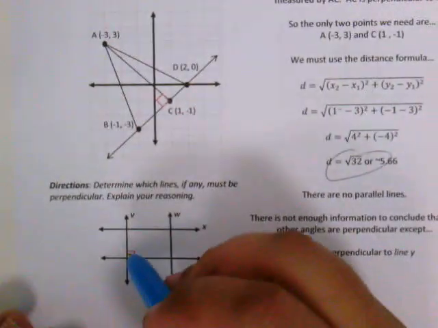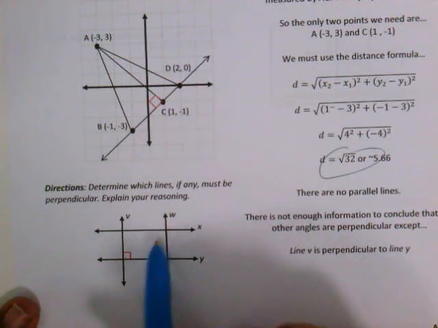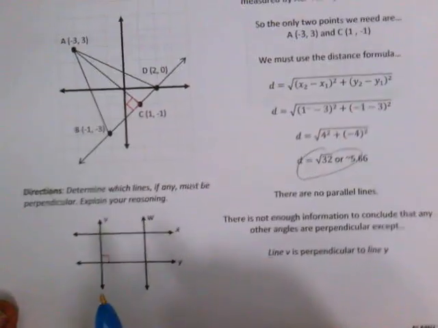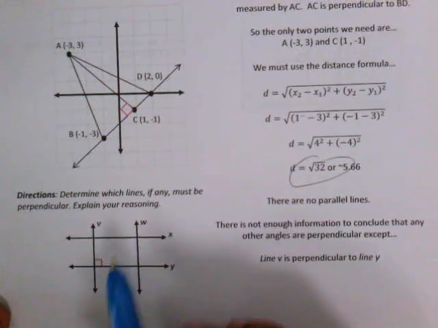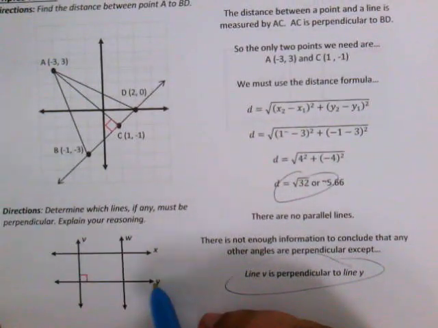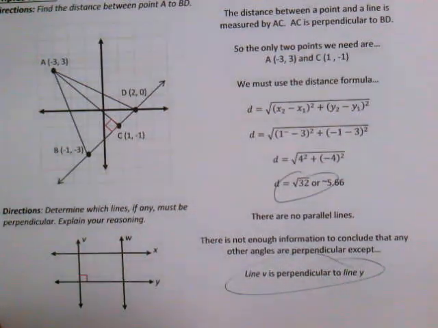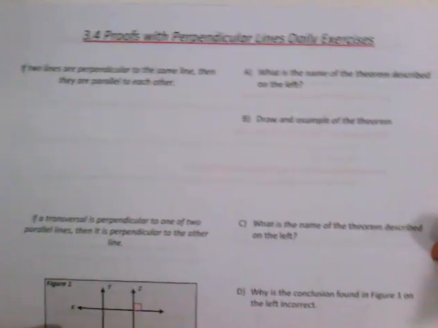But we don't really have any evidence that there are two things that are perpendicular to the same line. So what are the only two lines that are perpendicular? Well, the only real information we have is line V and line Y are perpendicular. You want to say the others, but we just don't know. That might be true later, but right now we just don't know, so we don't want to jump. We don't jump to the end, okay?